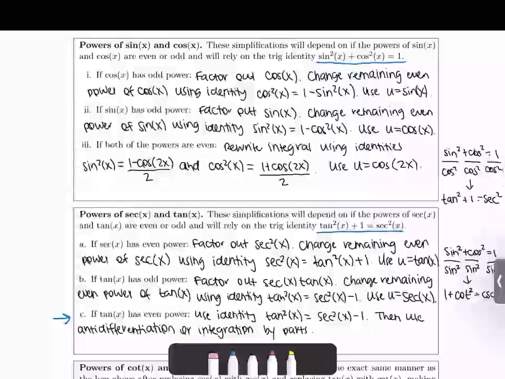So this is kind of an overview of what the rules are and how we're going to deal with these types of integrals. So what we're going to cover in the next video is actually working through examples of one type of each of these integrals.